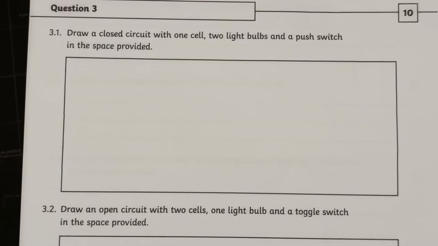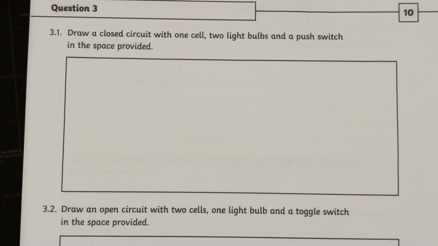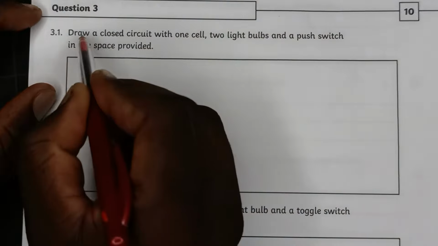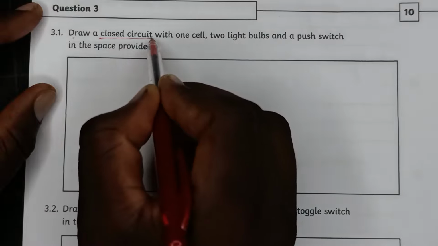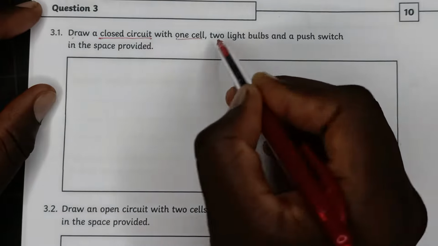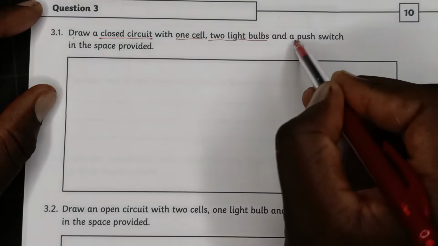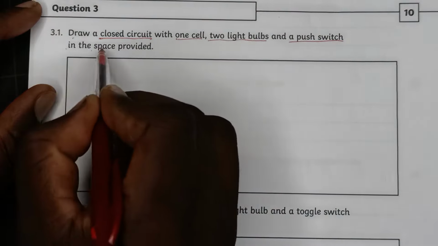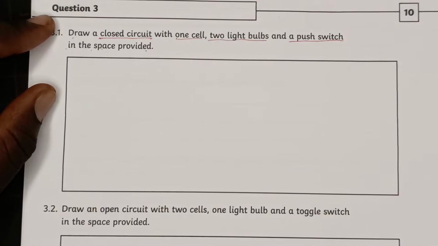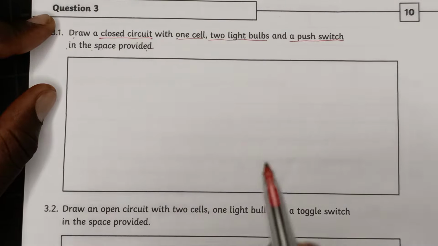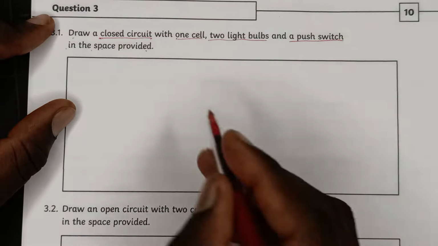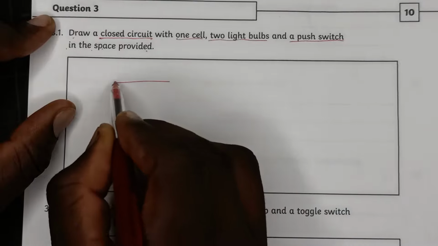Let's go to question 3. Question 3 says draw a closed circuit with 1 cell, 2 light bulbs, and a push switch in the space provided. Okay, they say it should be a closed circuit, meaning the switch should be closed. All right, let's draw our circuit.